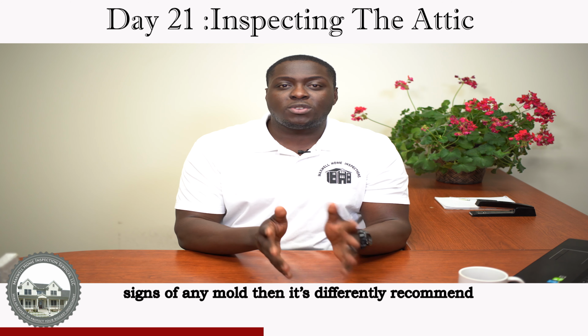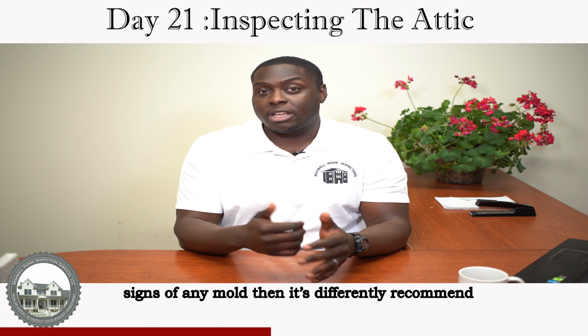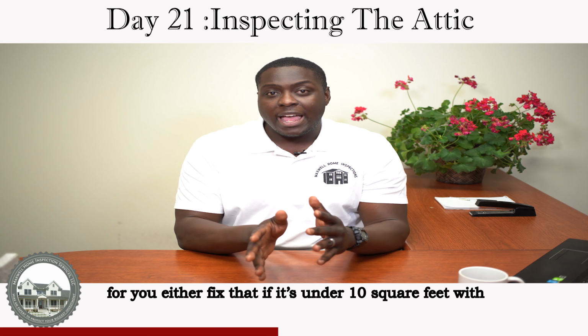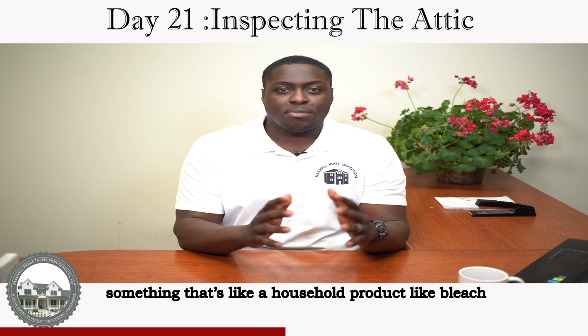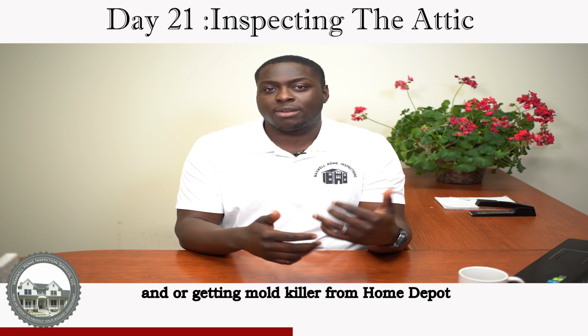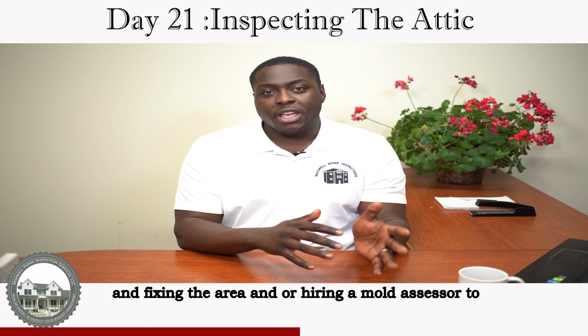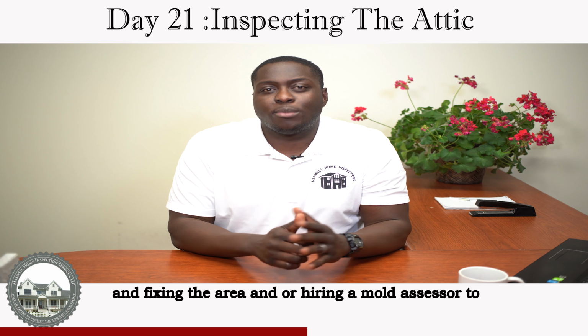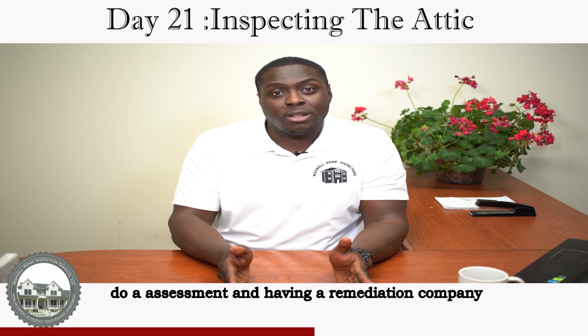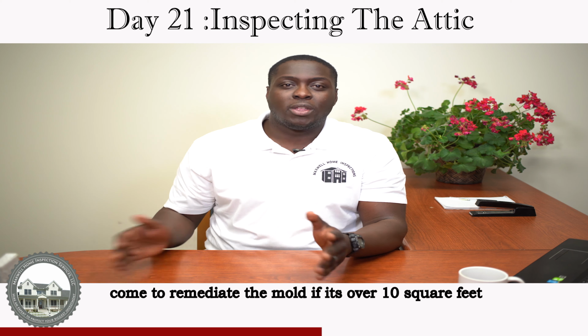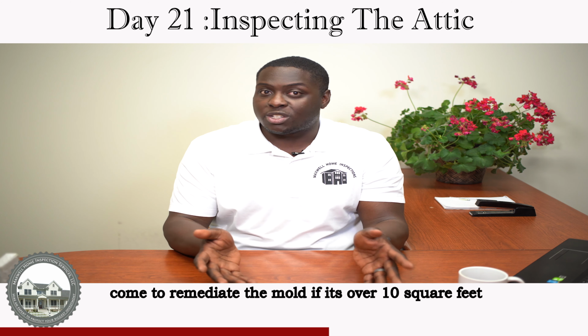So if you do see signs of any mold, then it's definitely recommended to either fix that, if it's under 10 square feet, with something like a household product like bleach and/or getting mold killer from Home Depot and fixing the area, and/or hiring a mold assessor to do an assessment and having a remediation company come to remediate the mold if it's over 10 square feet.